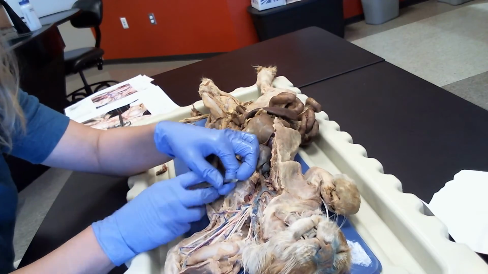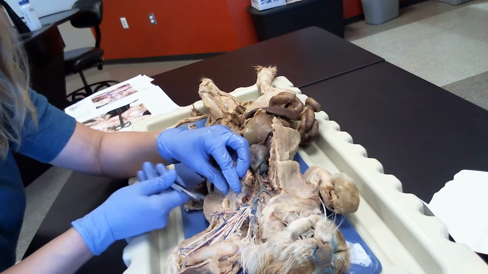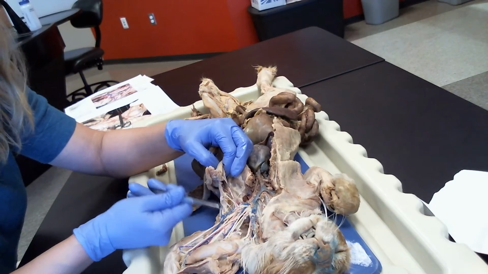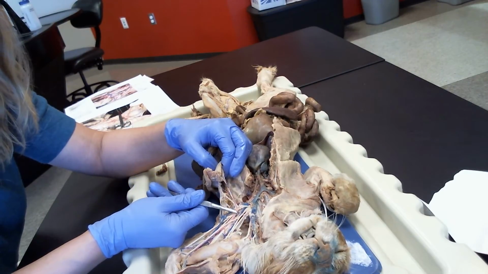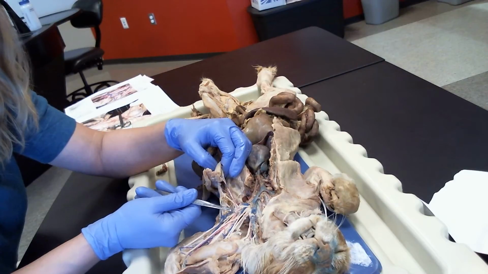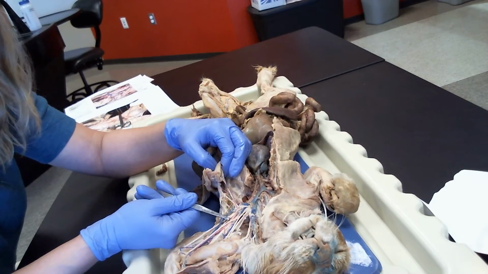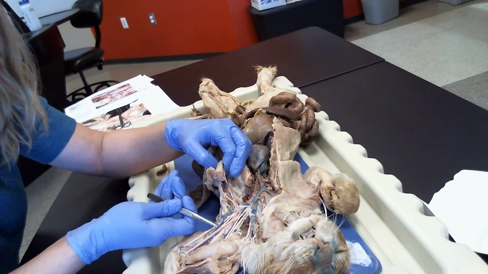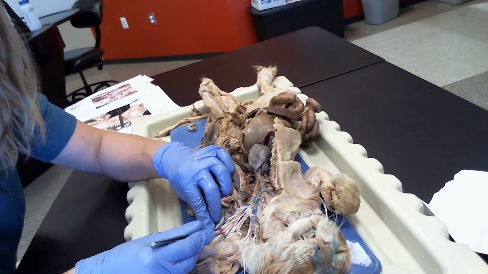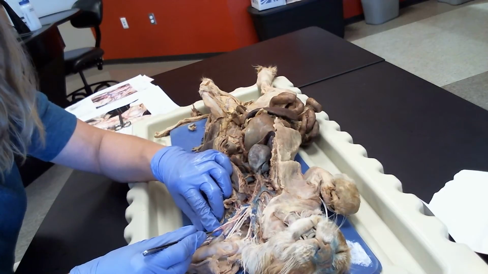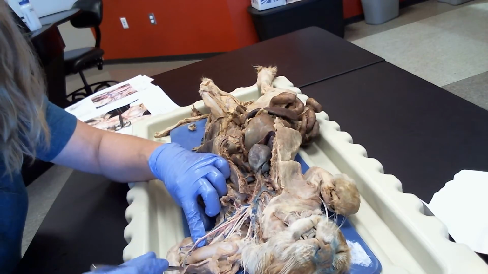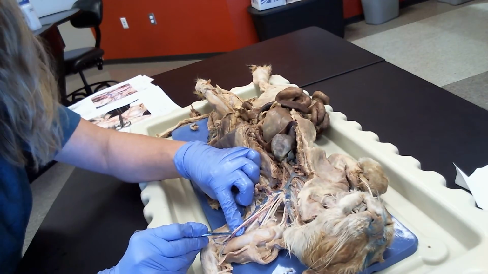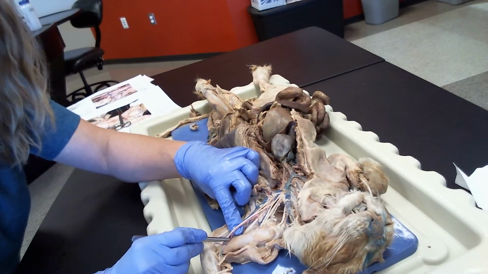It is then going to branch into my long thoracic, and then it's going to continue on as my axillary for a short way, and then it's going to continue on as my brachial artery right here. My brachial artery is going to continue on down and split into my radial and my ulnar arteries.